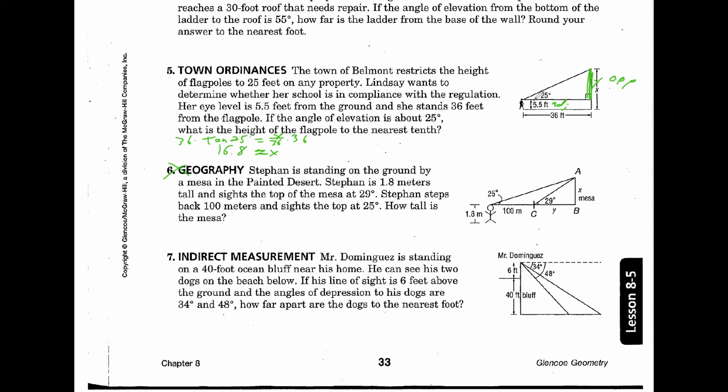but we need to add this piece to find the entire height of the flagpole. So we have the 16.8 plus 5.5 gives us a total of 22.3 feet. That's the height of our flagpole. Is it in compliance? Yes. It's less than 25.